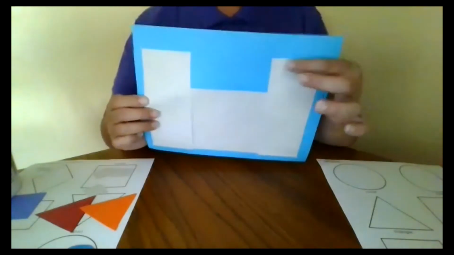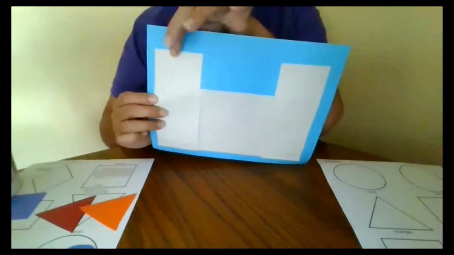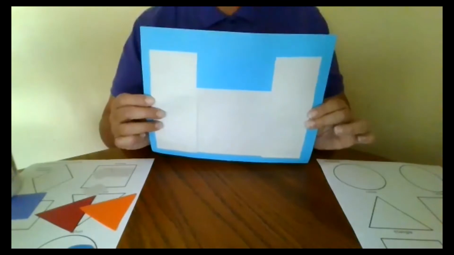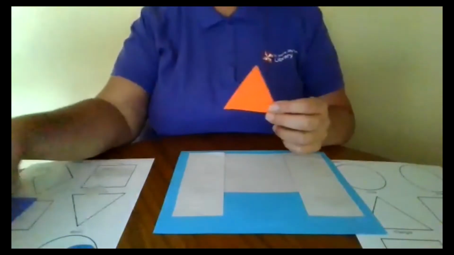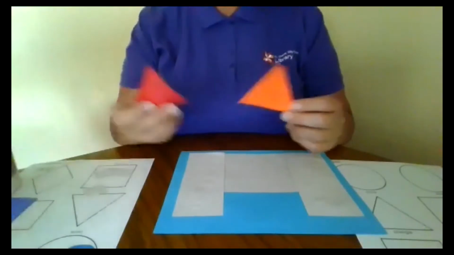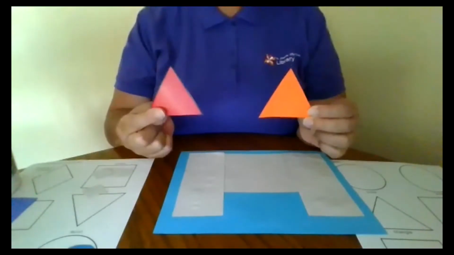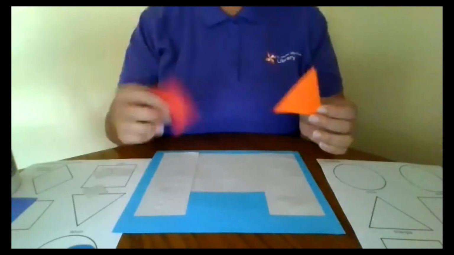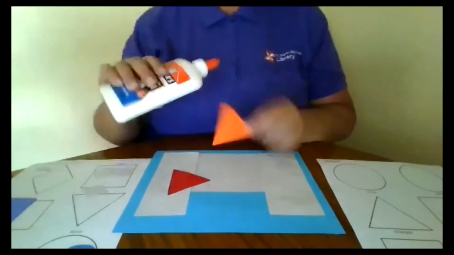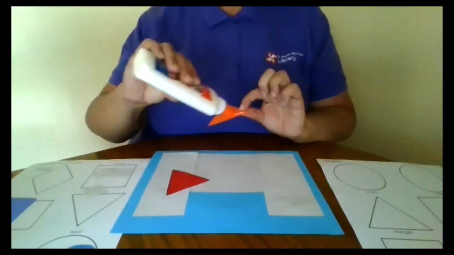But my castle towers now need a roof. And I think a really great shape to use for a roof is something pointy. You know what shape this is, right? Triangles. So I'm going to use my orange triangle and a red triangle. And like I said, if you don't have colored paper at home, that's okay.